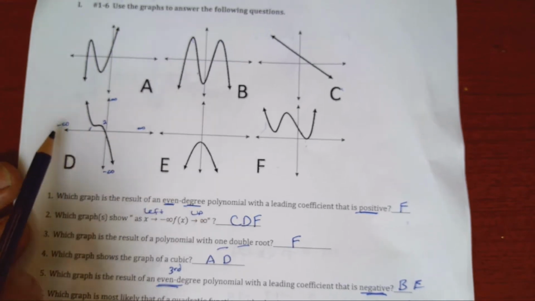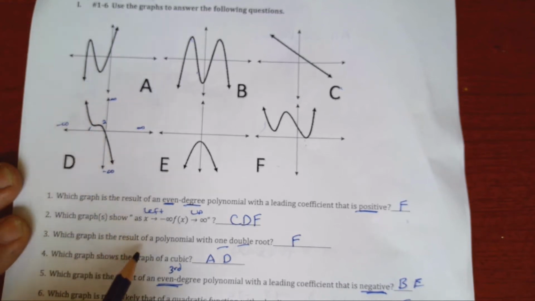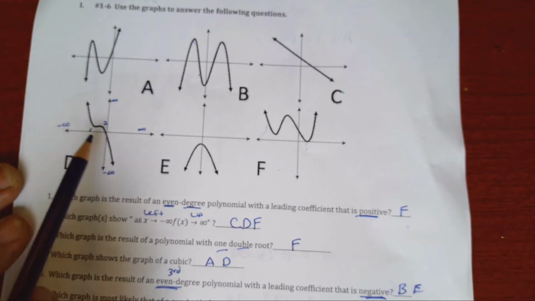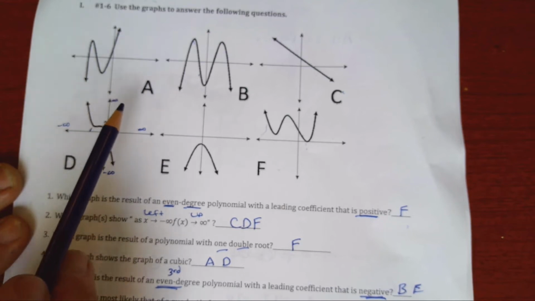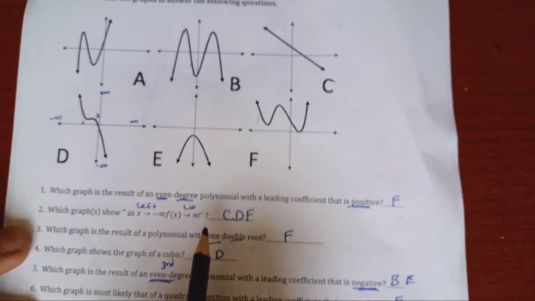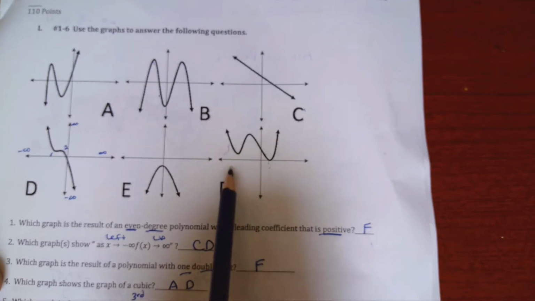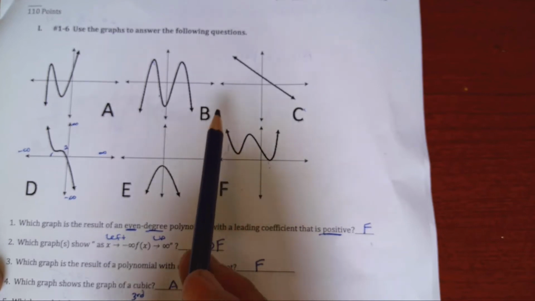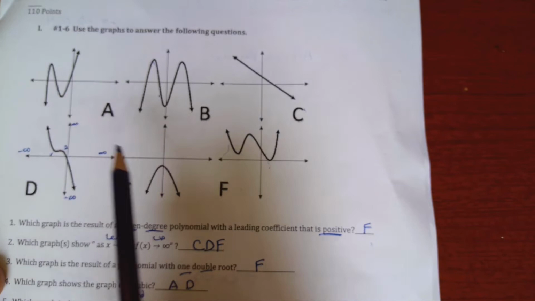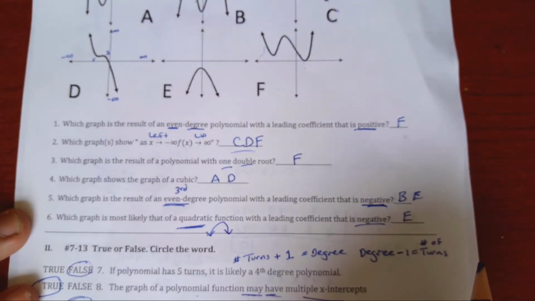So it goes up on the left, down on the right. So there's a few of them. C is like that. The left side's high, the right side's low. F is like that. And then this one is that way too. So C, D, F would be all the choices that match.